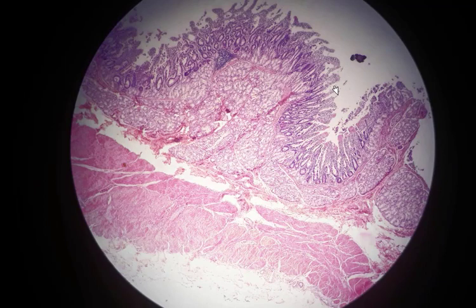Then, superimposed upon the plicae, the epithelium and lamina propria, but not the muscularis mucosa, contain smaller folds called villi. Please notice the villi are unique to the small intestine in the GI tract.